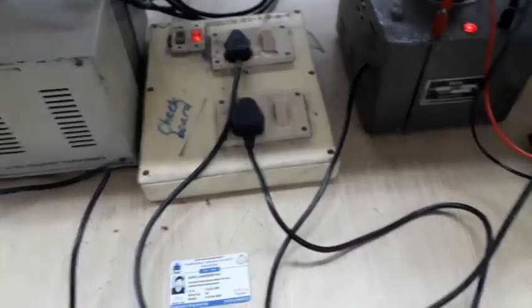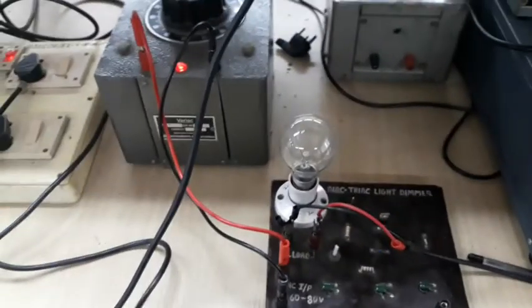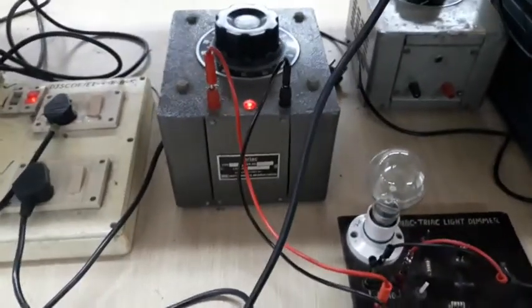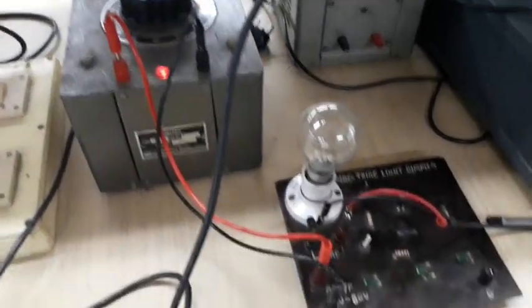Today I'm performing the Diac Triac light dimmer experiment. As you can see, I have a Diac Triac light dimmer circuit board. I have a variable AC supply through which I'm going to supply 80 volt AC.